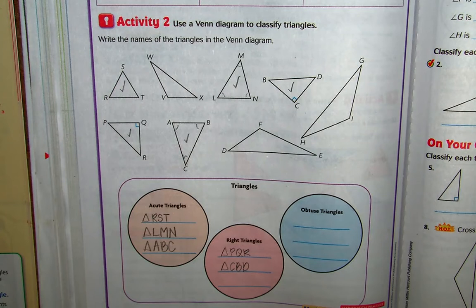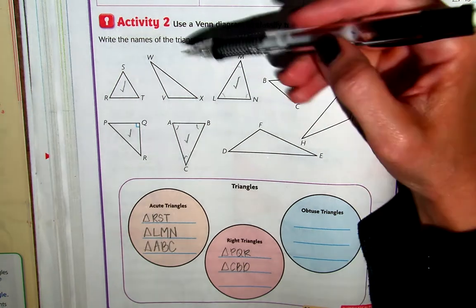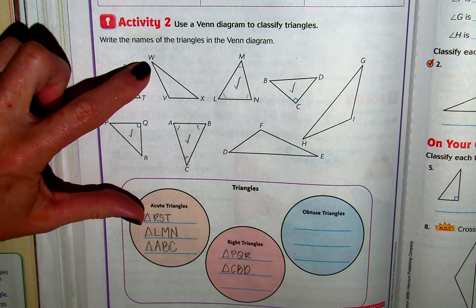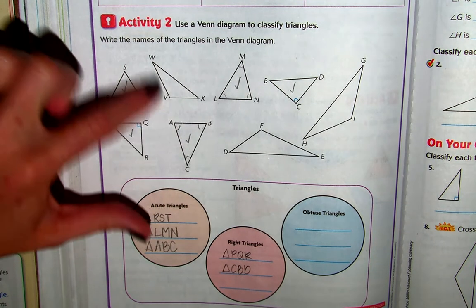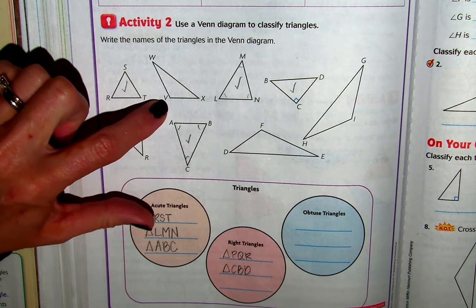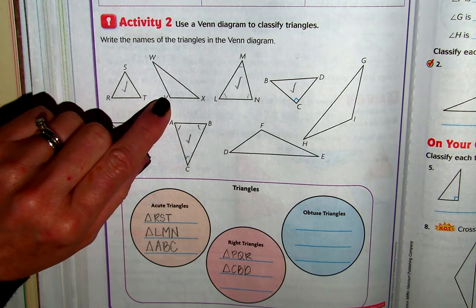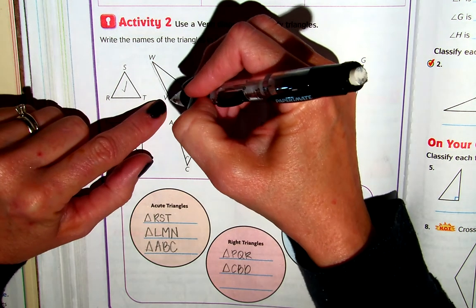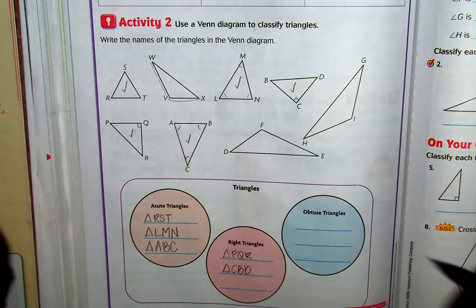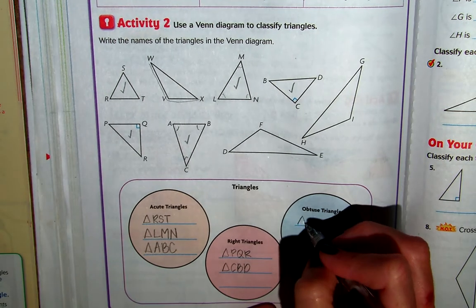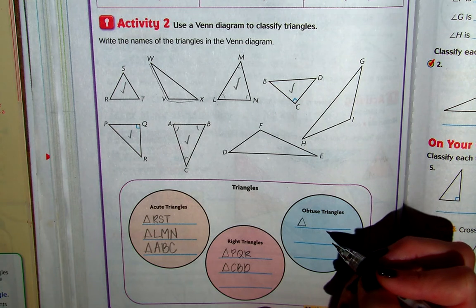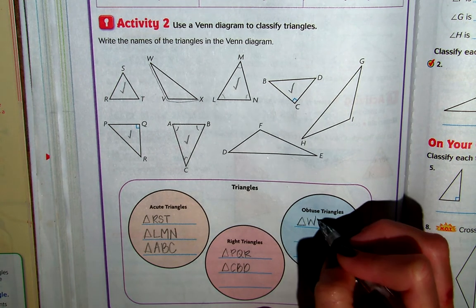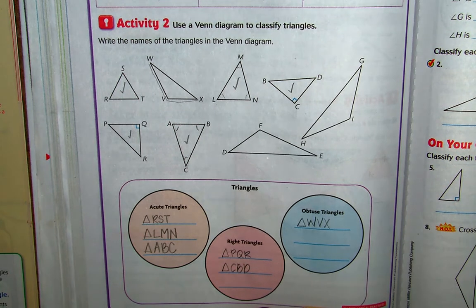We have 3 left, and so we could just assume that those are right, but one of the things that we will notice is that in triangle WVX, or VWX, if you look at the vertex here at point V, this is a big, wide, open angle. And so that makes triangle WVX, or any combination of those 3 letters, an obtuse triangle.